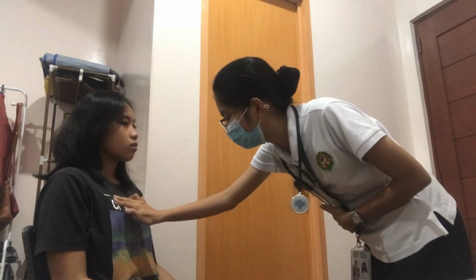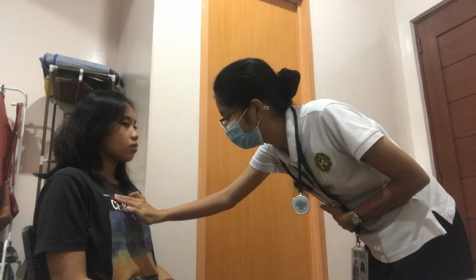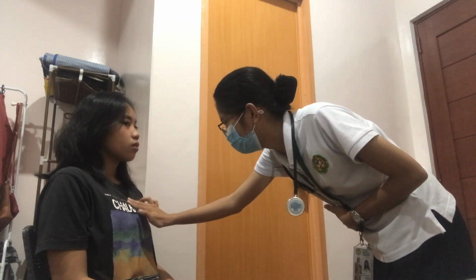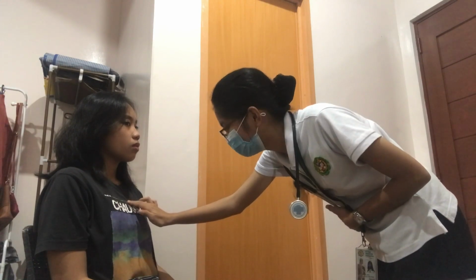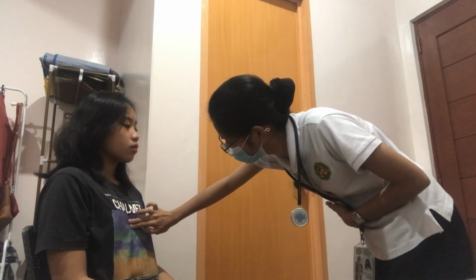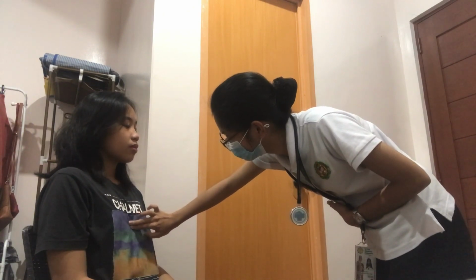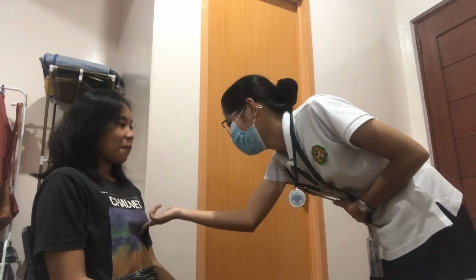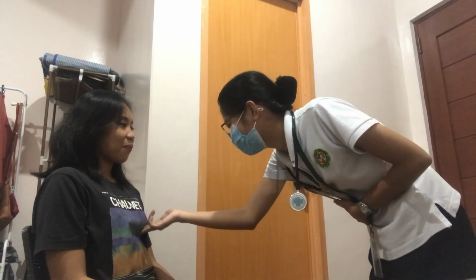Next is the aortic and the pulmonic. Down to the tricuspid. Next is the mitral or the apical. Okay po. Next is to inspect the aortic and pulmonic for pulsations.